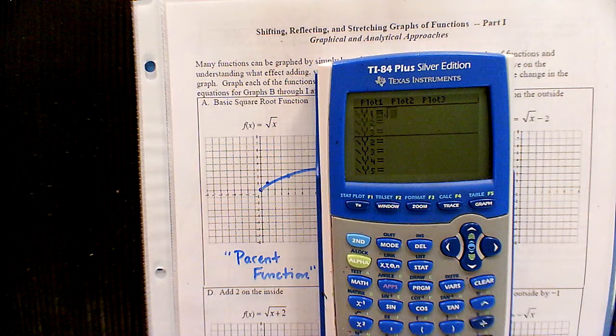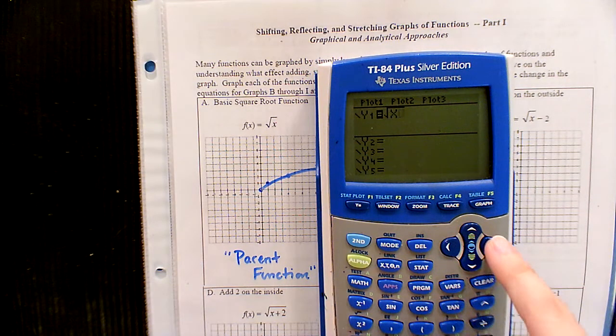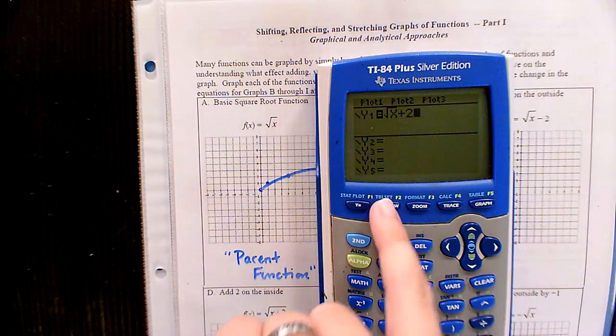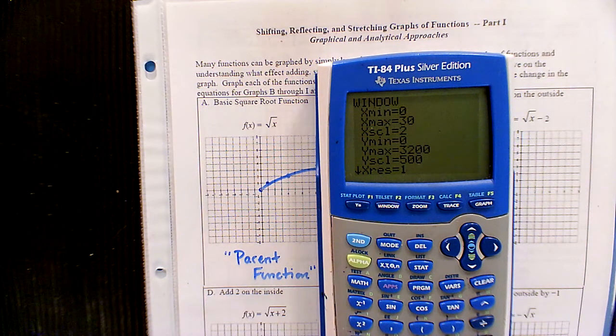We're going to type in the square root of x, but we want the plus 2 to be on the outside, so we have to make sure we arrow over to end that square root bar, and we'll add 2. Now, before we hit graph, let's change our window to make sure we can see what we want to see appropriately.